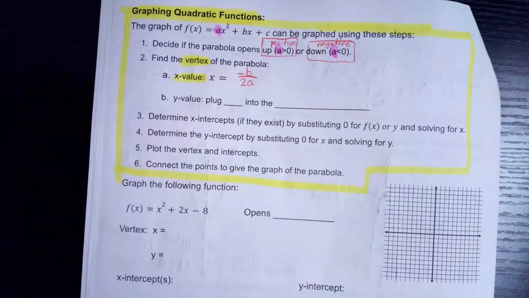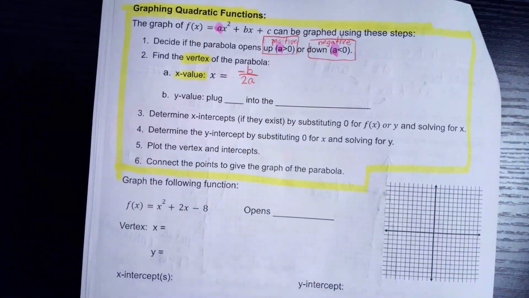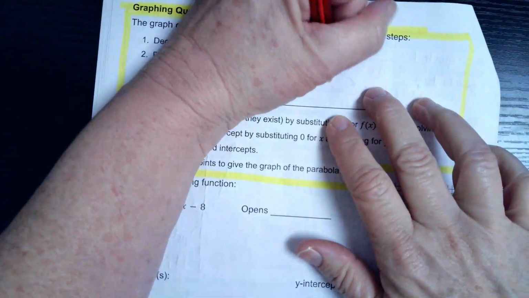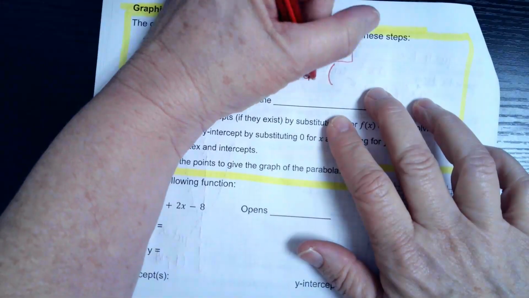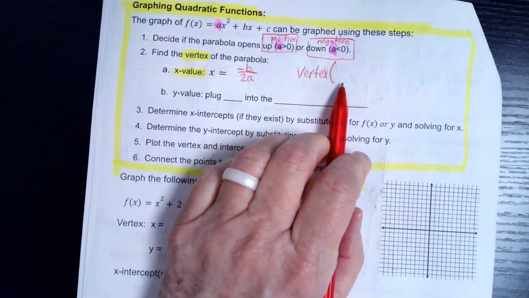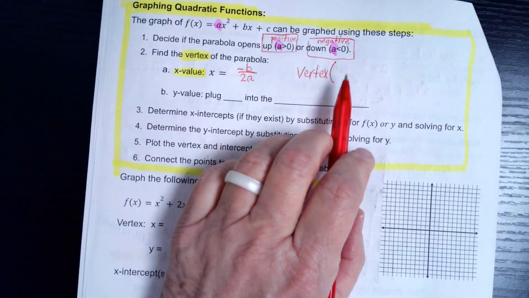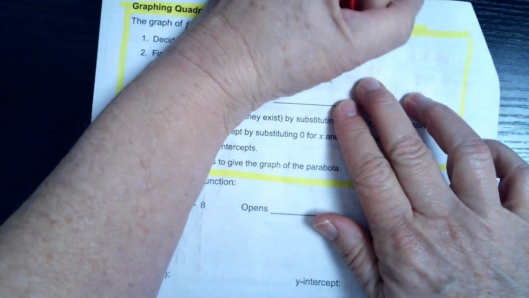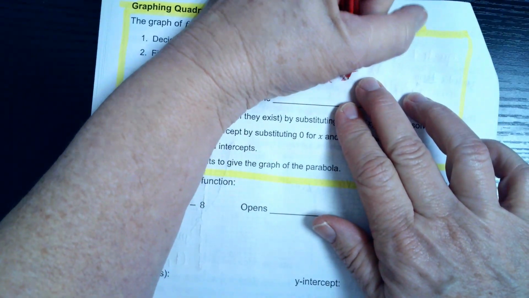Just that piece. Does that sound like something you just did in Algebra 2? Okay? That finds the x value of your vertex. So if I'm asking for the vertex, I'm looking for an ordered pair, correct? So to find the x value, you do the opposite of B over 2A.